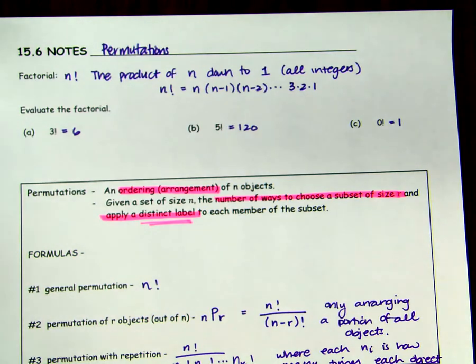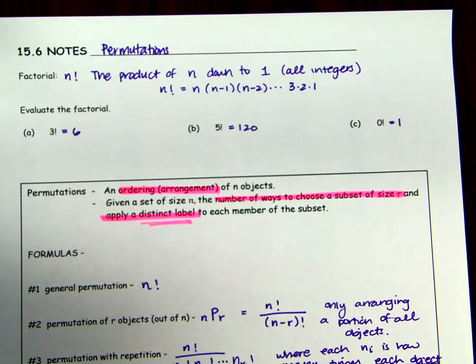Okay, so today we're going to talk about permutations. Once again, n factorial is the product of all the integers from n down to 1. So when we evaluate a factorial, for example, 5 factorial is going to be 5, 4, 3, 2, 1. 0 factorial is going to be 1.